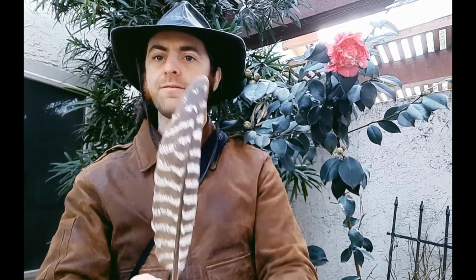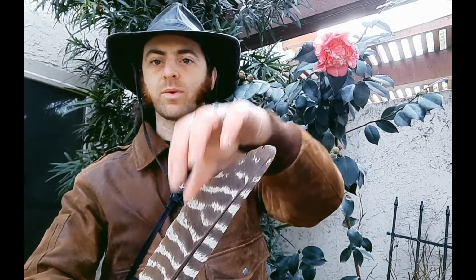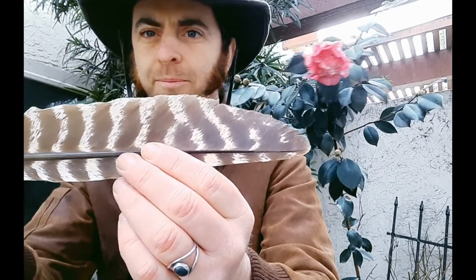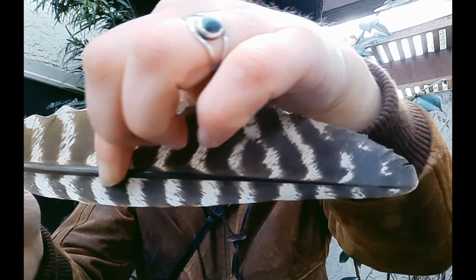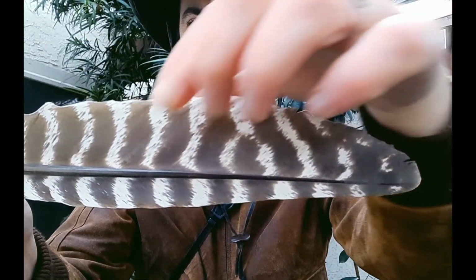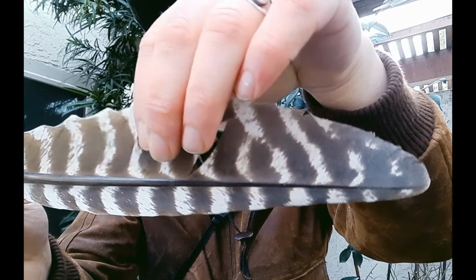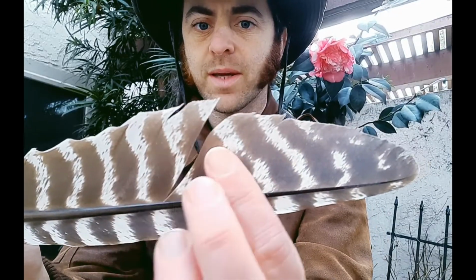Now, the veins are made up of these tiny little structures that run the length of the vein. They're called barbs. You can see here, if I bring this close, all these lines coming up, those are all the barbs. And you can see them very well if I split these apart. There you go. See that opening there? That's where the barbs have separated.